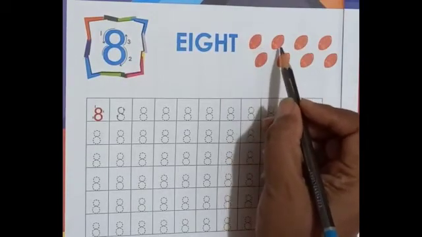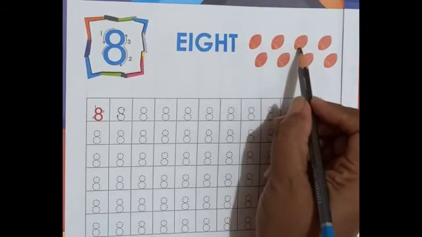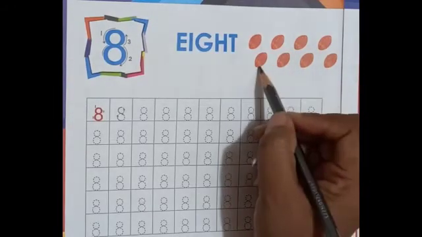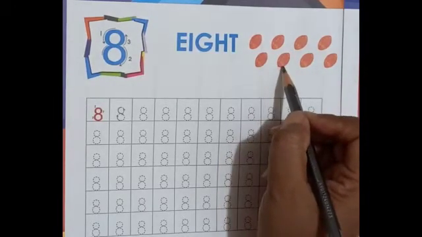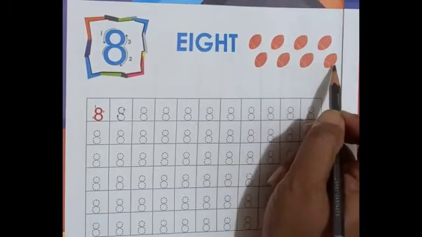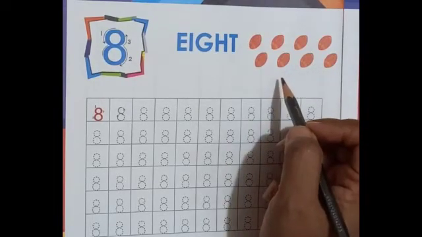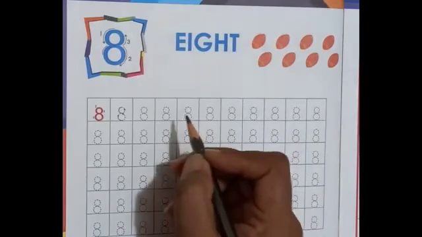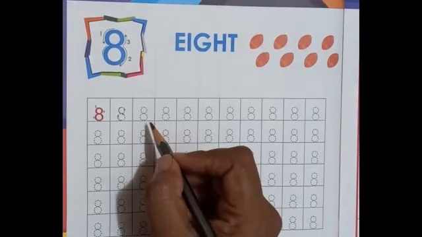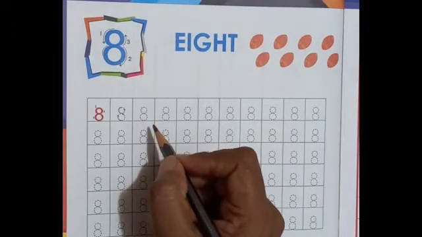Let's count balls. 1, 2, 3, 4, 5, 6, 7, 8. 8 balls. First, children, we will trace number 8.